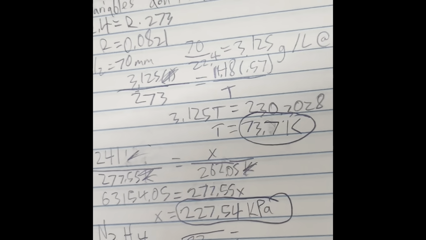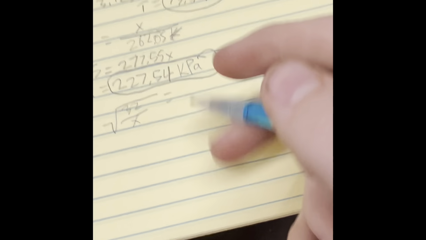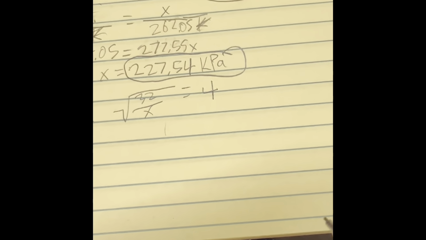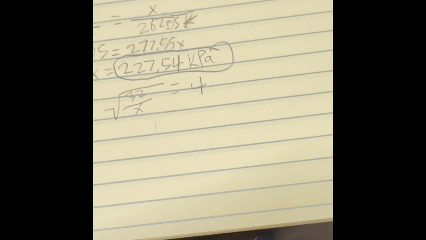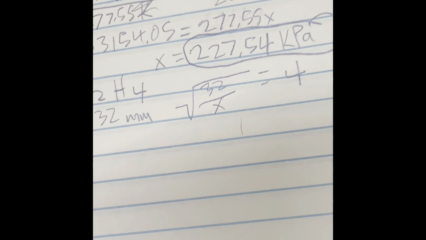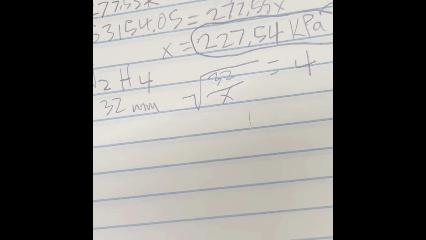What is the molar mass? Equals 4. So what makes that equal 4? Well, root of 32 by itself.